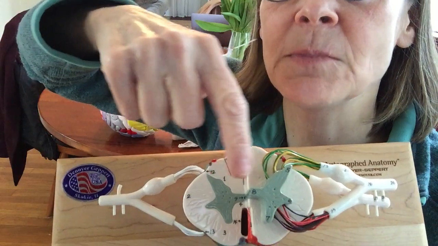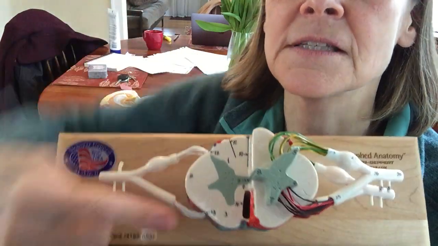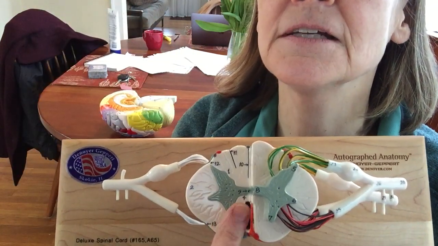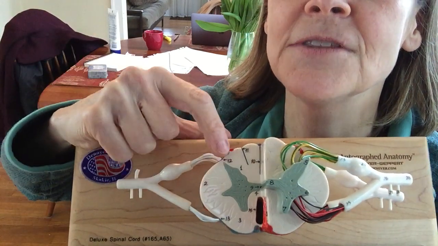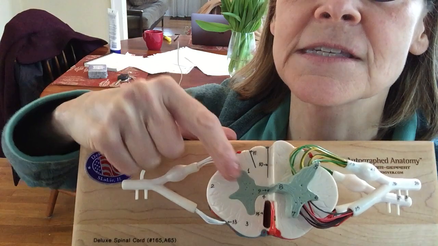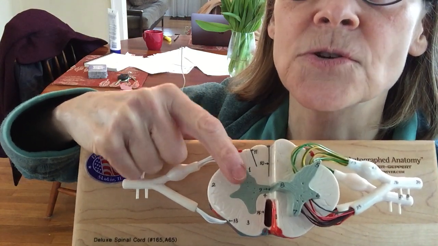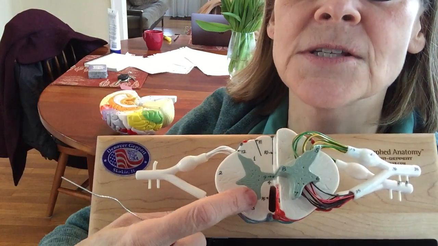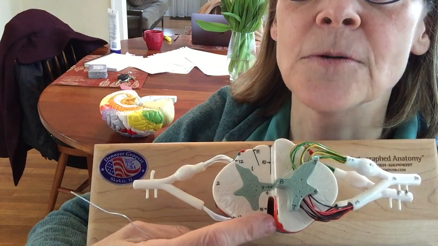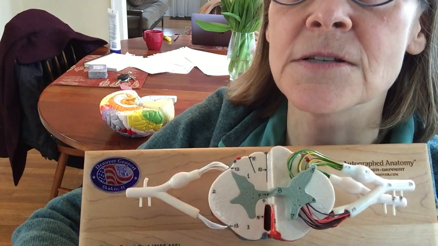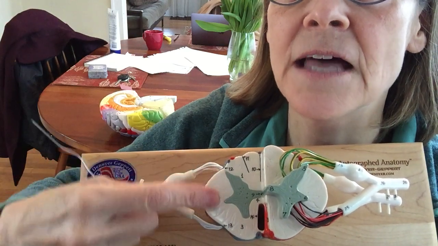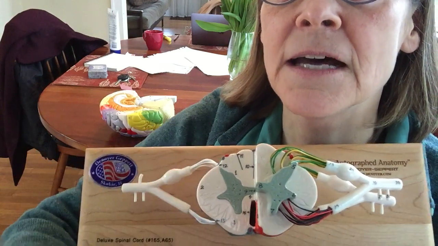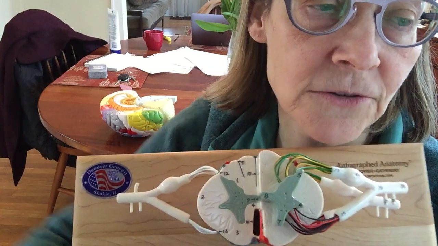So both of these spaces together are the dorsal funiculus. The ventral funiculus is the one down here. The division line is where the dorsal horn points out, and down here it's where the ventral horn points out. So this area is the ventral or anterior funiculus, and then this side and this side are the lateral funiculus.